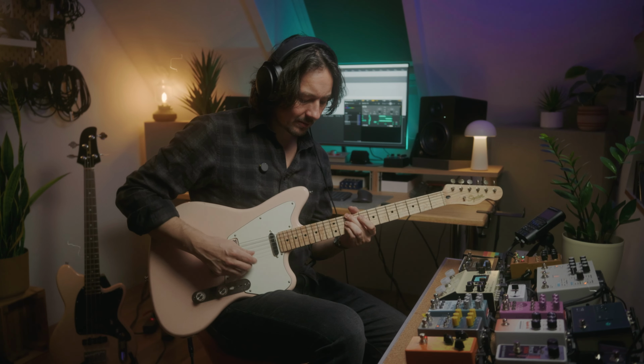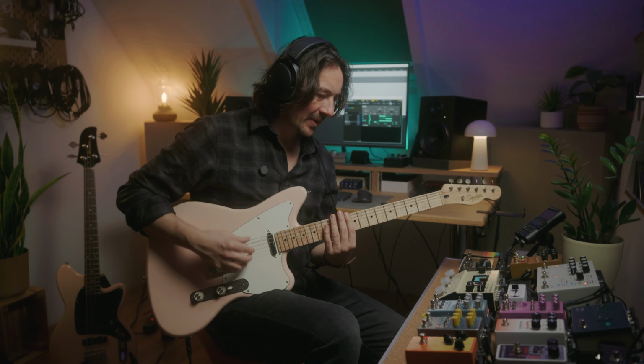That's just some kind of a murky modulated delay. And I really like that because I don't have any pedal which can replicate that specific sound. And it's just a fun thing to play around with.